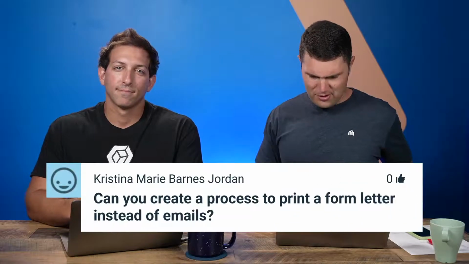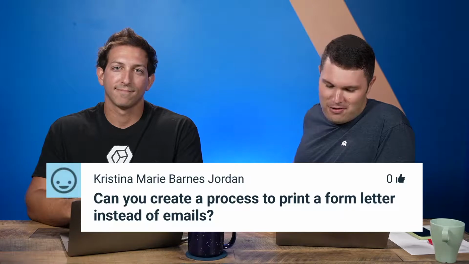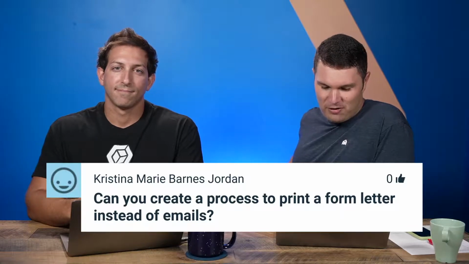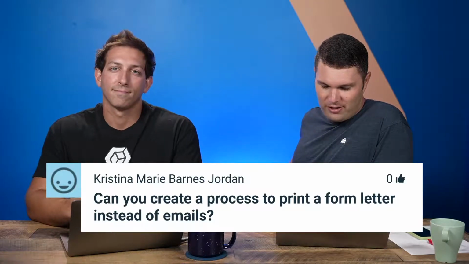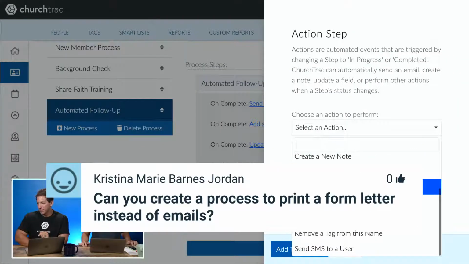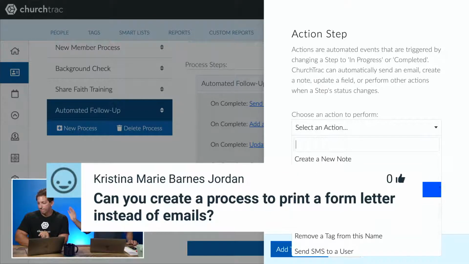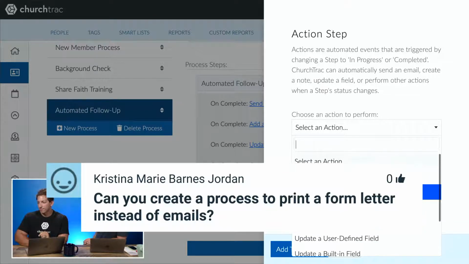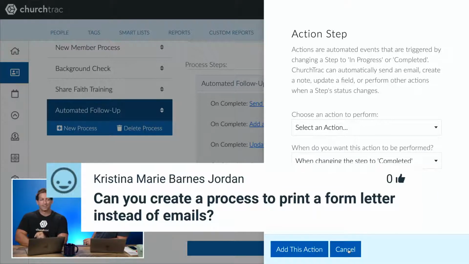So I have another question here. This is a good one. This is from Christina: can you create a process to print a form letter instead of emails? I'm putting you on the spot, John. That's a good question. I'm not sure that I've ever attempted to do so. But these are the available action steps that you would have. You're right, though, that option's not there. Now, maybe if we get enough churches asking about that, that's something we can look into.